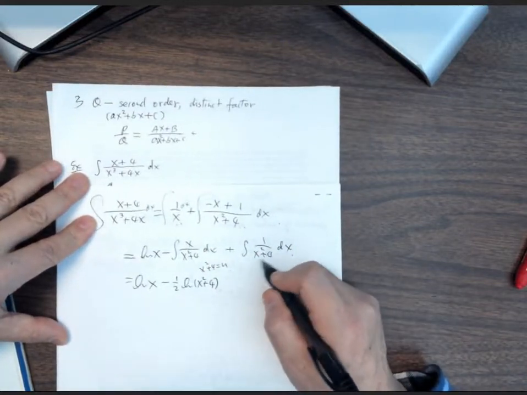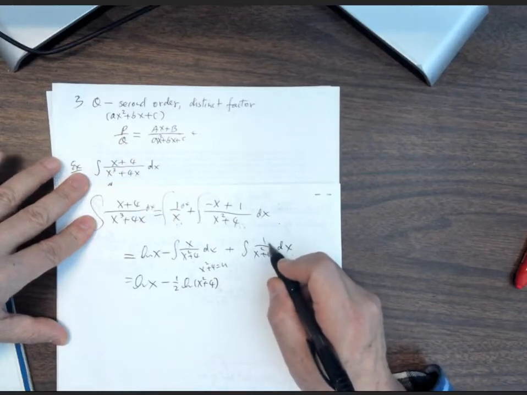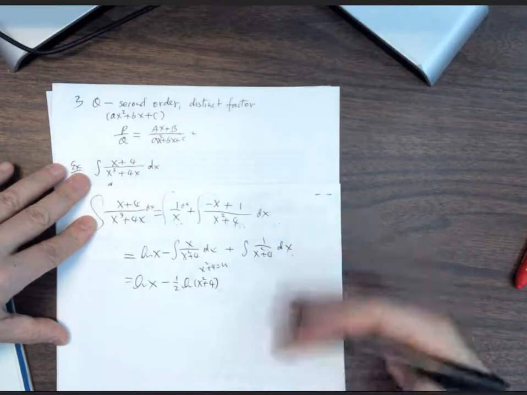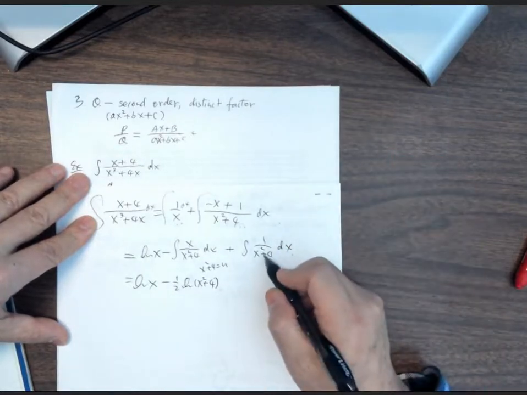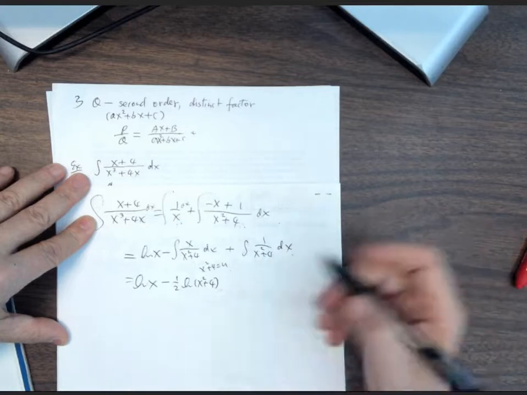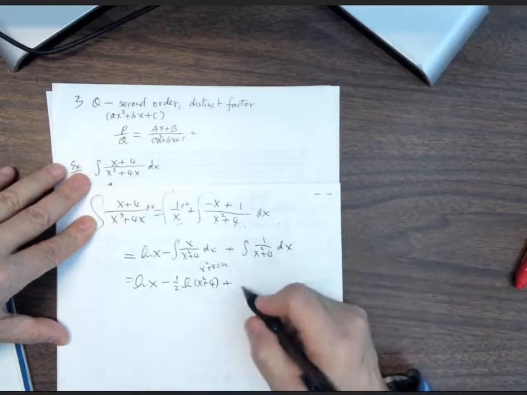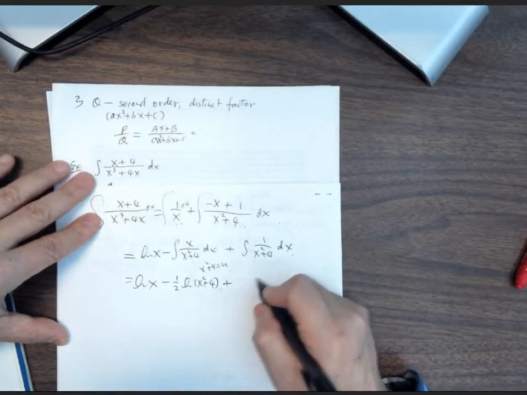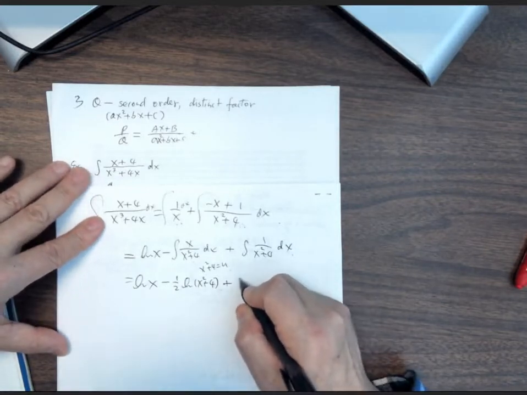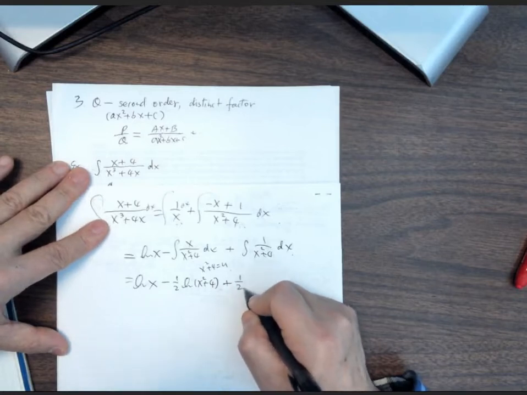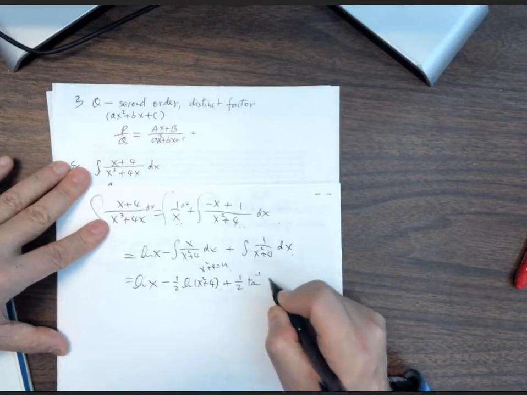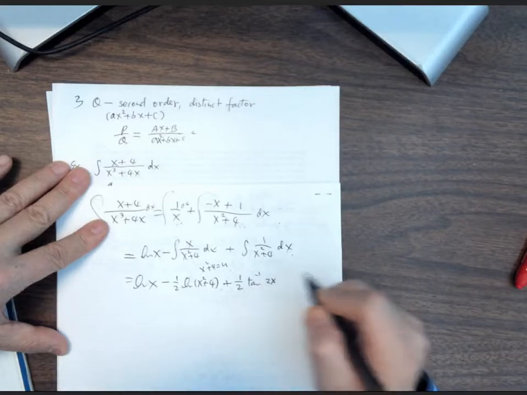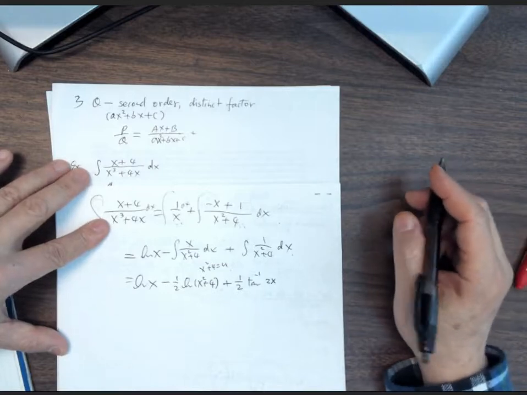And this one, you cannot do substitution. You cannot assume u equals x squared plus 4 because there's no supporting factor x on top. As a matter of fact, this is inverse trig related. Remember, x squared plus 2 squared. So there's a formula. It's just 1/2 inverse tangent of x.